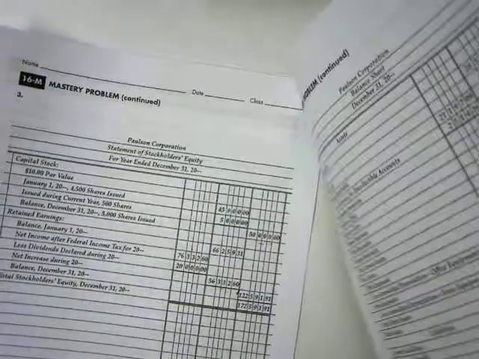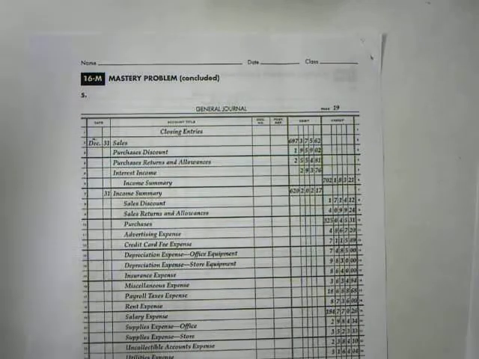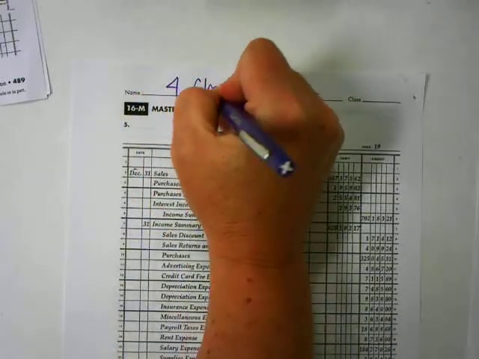Actually, I'm going to tear this off so that I can flip back and forth a little bit better. Okay, so for closing entries, there are 4 of them. Okay, these are the 4 closing entries.